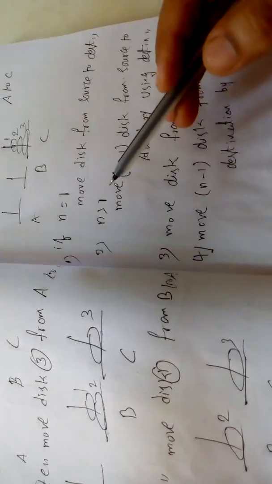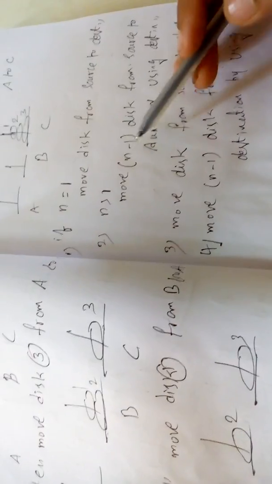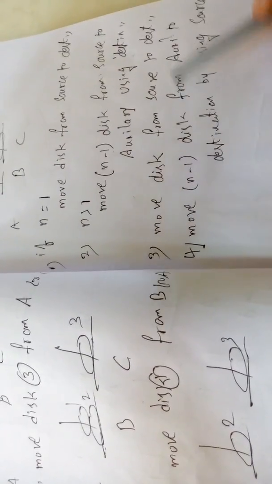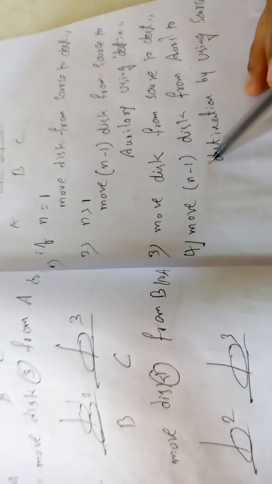So first we assume n is the number of plates or disks. If there is only 1 disk, then we can directly transfer from source to destination easily. Suppose it is more than 1, then each and every time we have to pick one and place one. So move n minus 1 disks from source to auxiliary by using destination. Next, after completion of this we have only one disk, so move that disk from source to destination. The iteration should be repeated. After that, move the n minus 1 disks from auxiliary to destination by using source, without violation of rules. Here we are going to implement this.